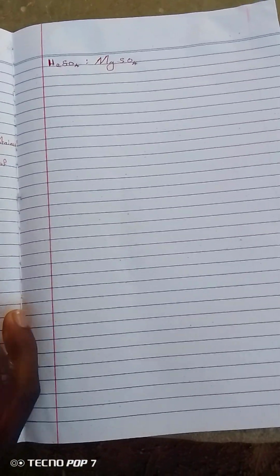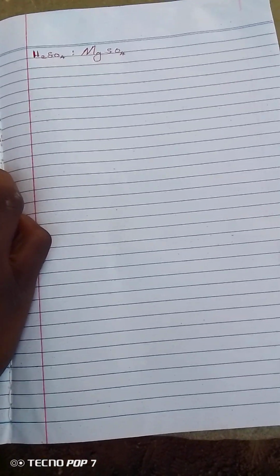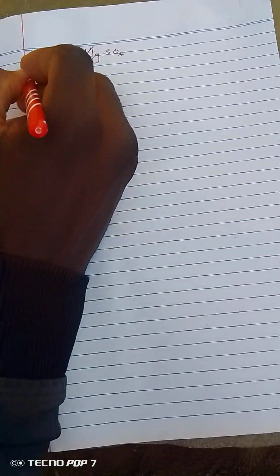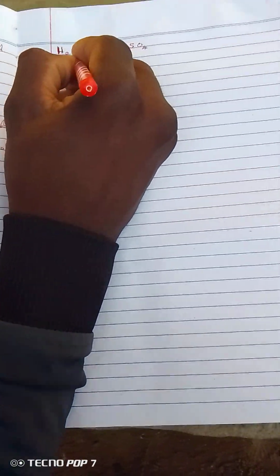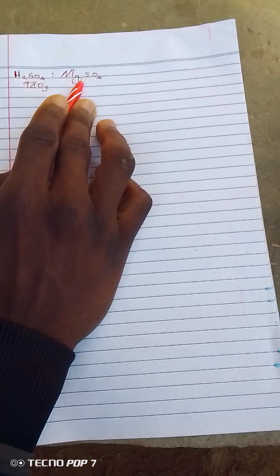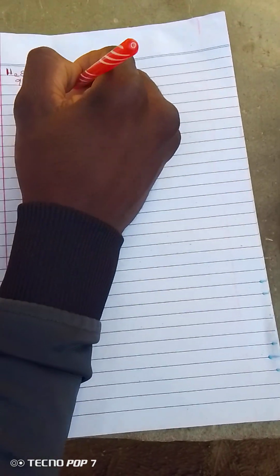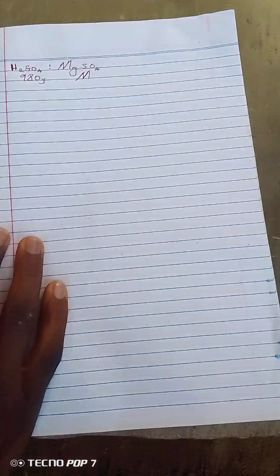And then, what is the mass of sulfuric acid? Sulfuric acid has been given 980 grams. So we're going to write 980 grams of sulfuric acid. And then what is the mass of magnesium sulfate? This is the mass they are requesting us to come up with. So we'll just say M, symbolizing the mass.